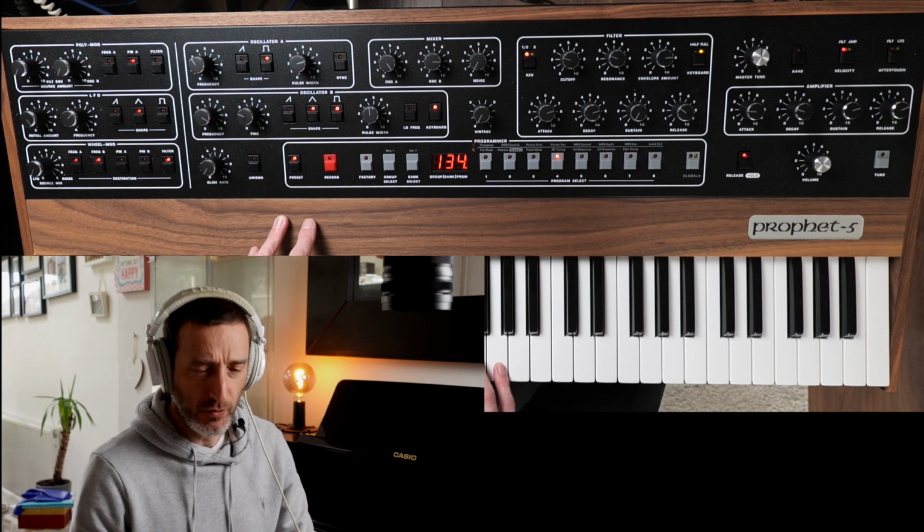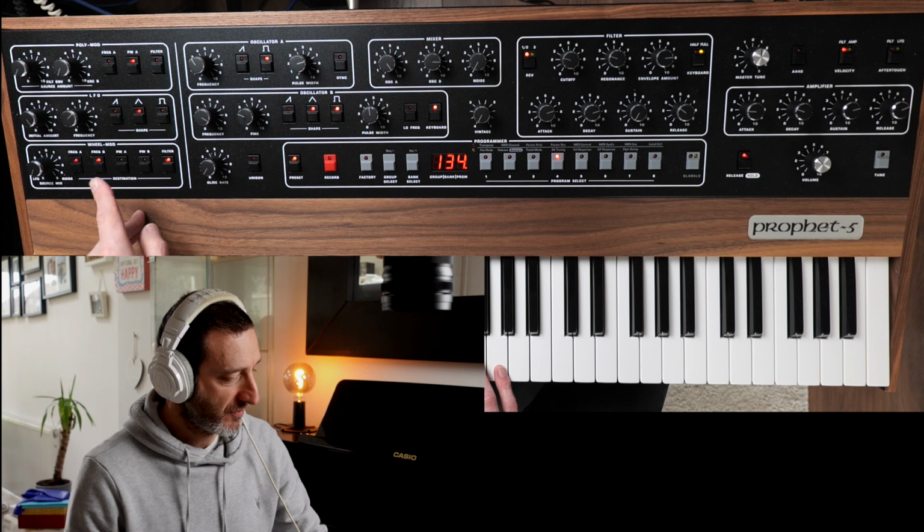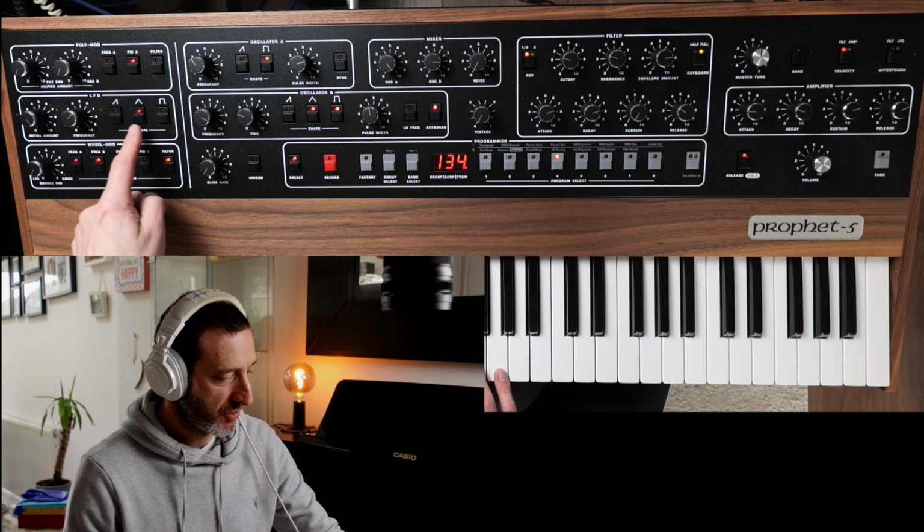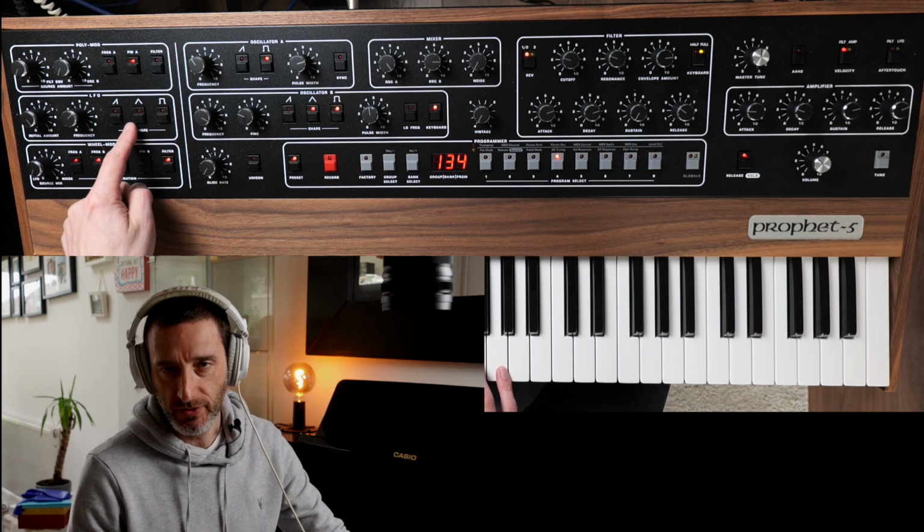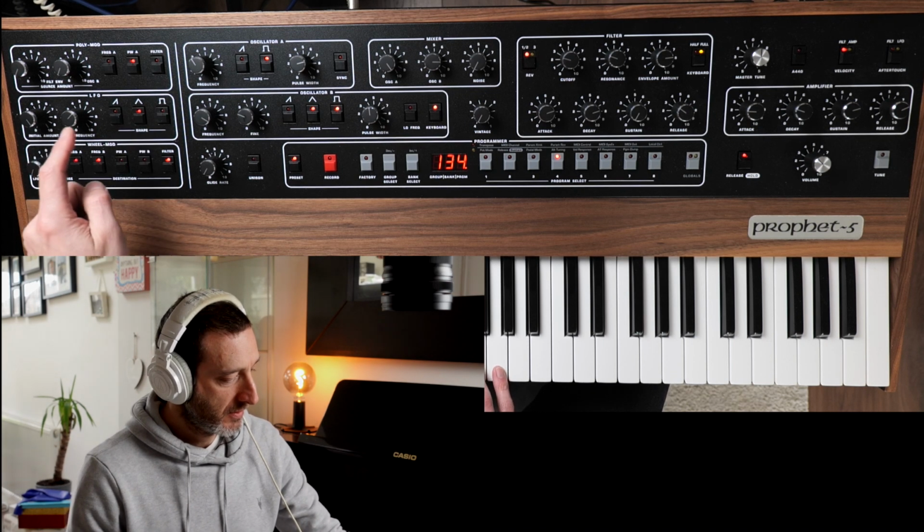Okay, now this movement is probably created by the LFO. Well, let's verify straight away by switching off the LFO. It was created by the LFO.